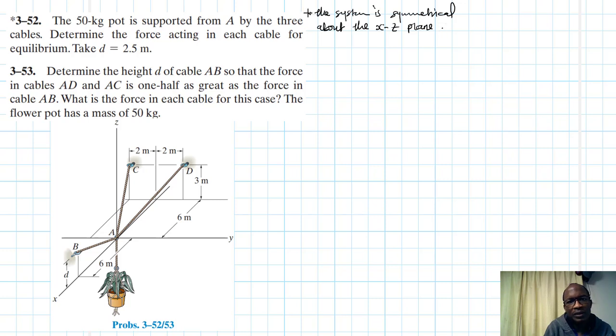Therefore, because of symmetry, we expect AC to be equal to AD. What else? A is already the reference there, so there is nothing to talk about there.